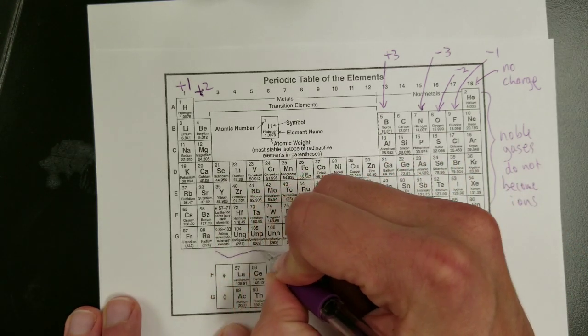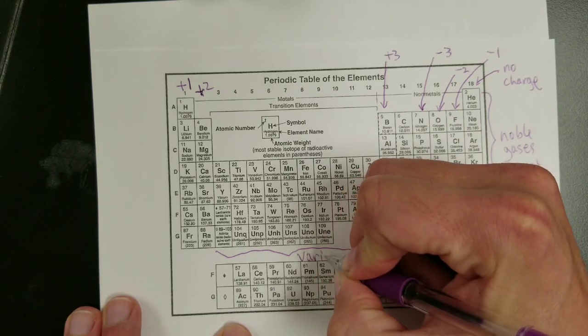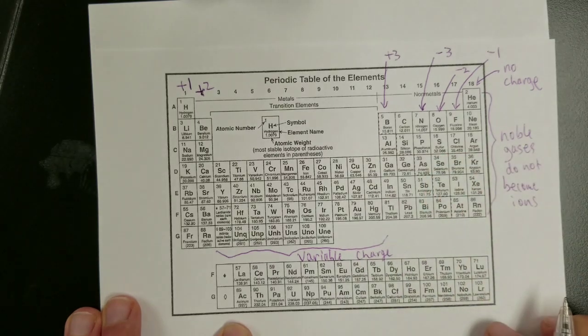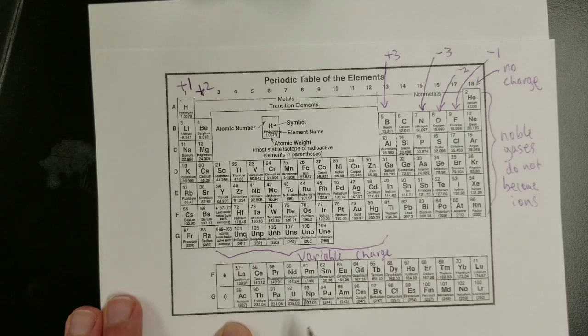One last thing to mention is with these things, this is the transition metals, and these transition metals certainly can ionize, but it's variable charge. And you would generally not be asked to memorize these because these can be multiple different charges.